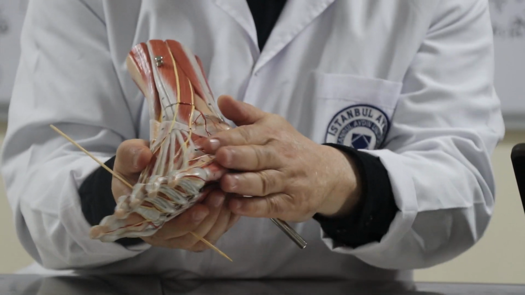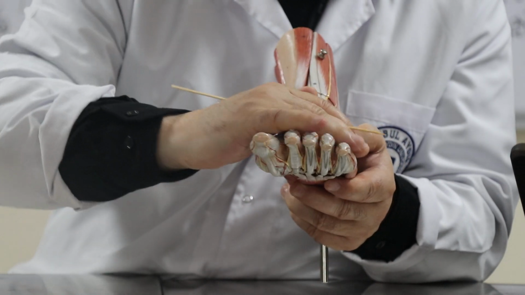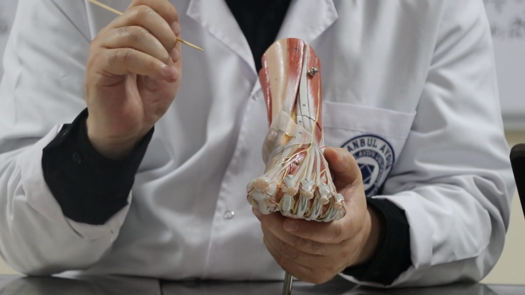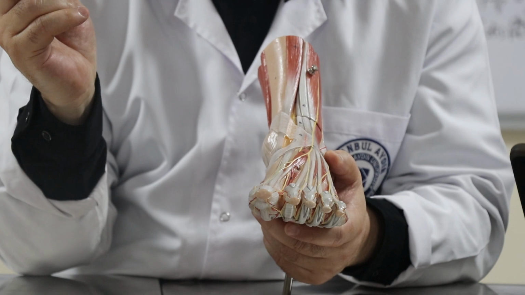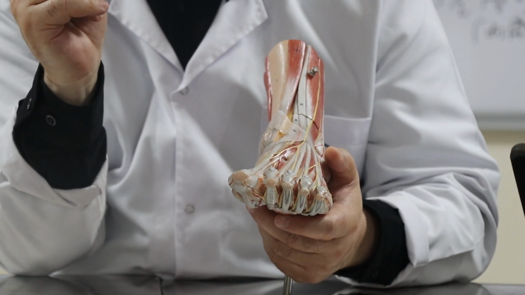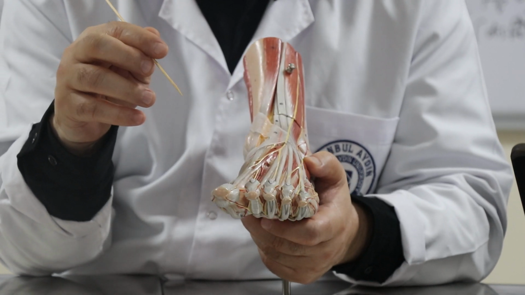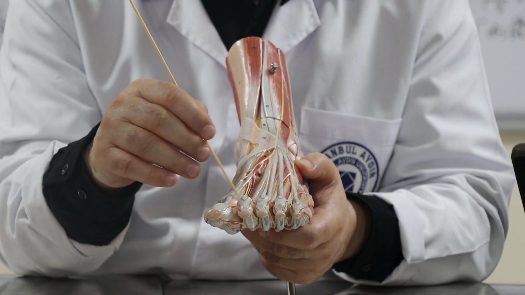So sural, this part here is saphenous. The dorsal part here is superficial peroneal. The only part that we have left is the cleft between the big toe and the second toe, which is this area here, this cleft here.